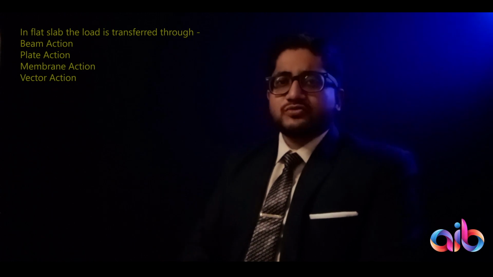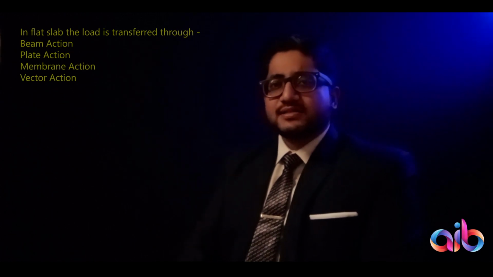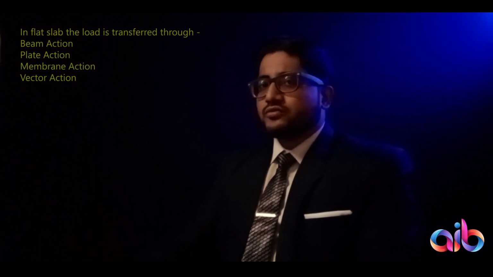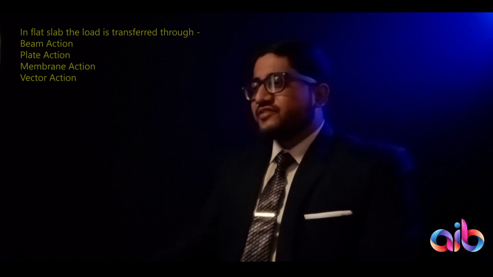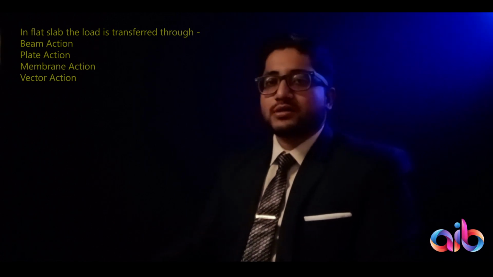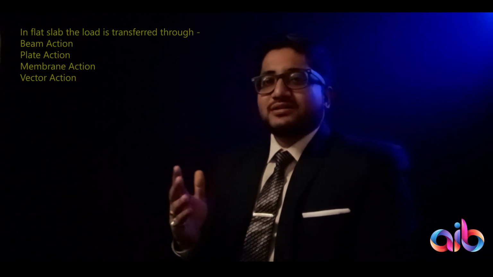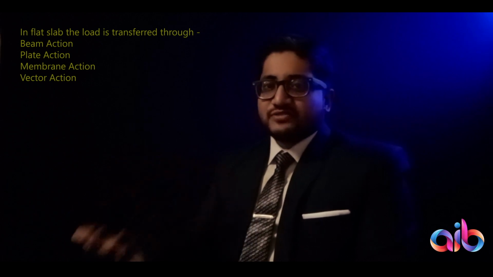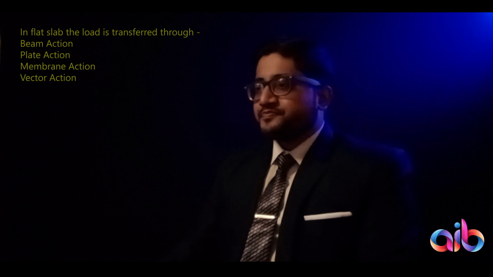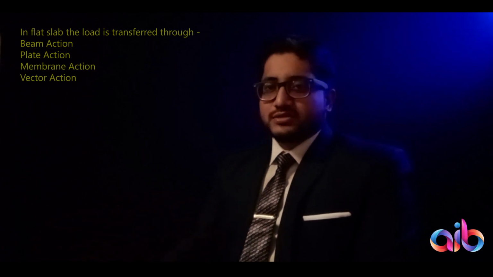So straight away, for a flat slab they've made it very easy for you, but they've given you difficult terminologies which generally people don't discuss in any session that they do for the GATE exam. So they've given membrane action, plate action, vector action, or beam action. Straight away you know beam action is beam and column, the nature of transfer of load through columns and then through beams. Straight away you know, okay fine, this is beam action. For flat slab, not the case.